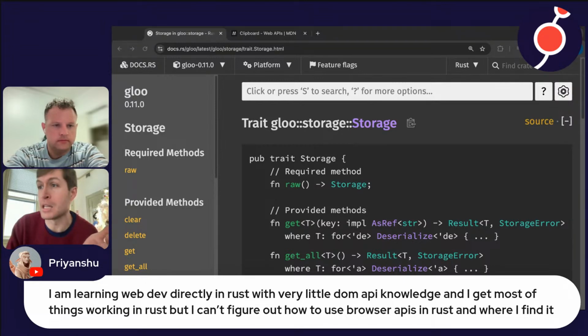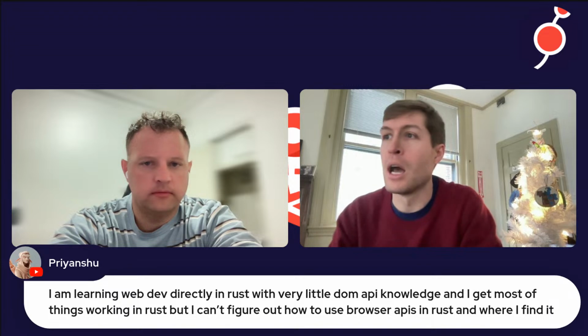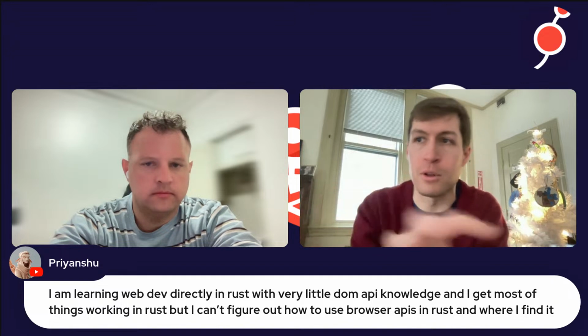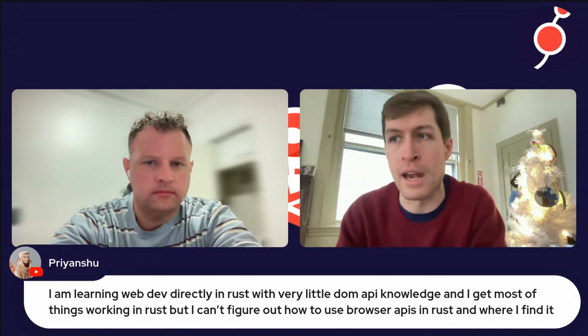But those two things together give you certainly access to everything that you need. It is in WebSys, and then nice APIs for some of it is in Gloo, or look at wasm-bindgen docs or whatever. Very little DOM API knowledge might be your problem too, right? Most of this is, how do I do this in JavaScript? How do I do this with web APIs? And then you just translate that into the WebSys calls.